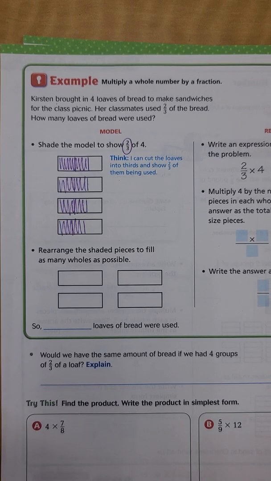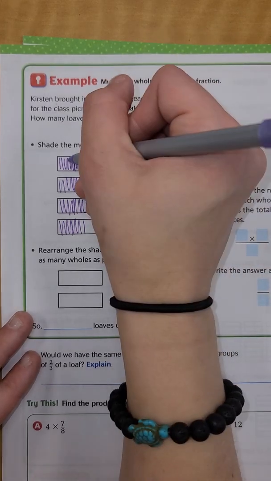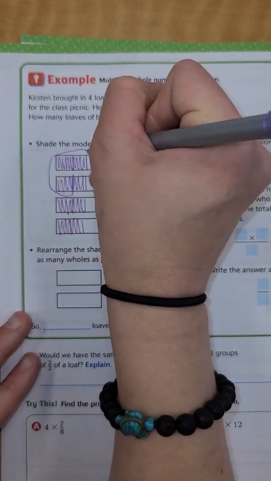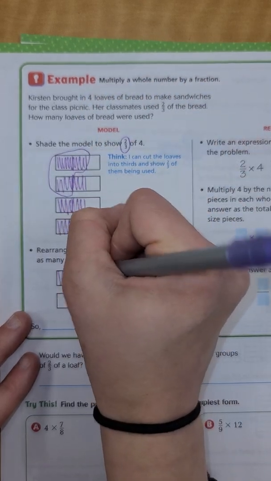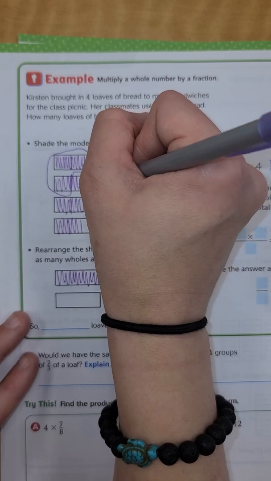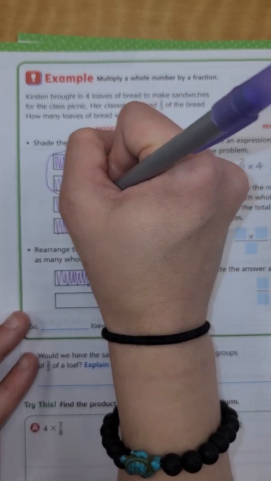Just like that. All right, so now we're going to rearrange the shaded pieces to fill in as many holes as possible. I have 1, 2, 3. This is 1 hole, so I'm going to shade 1 hole right here. 1, 2, 3. Here's another hole.